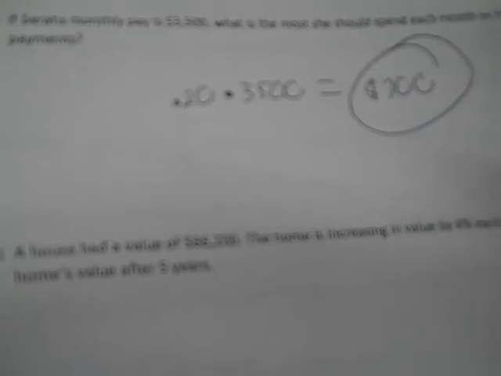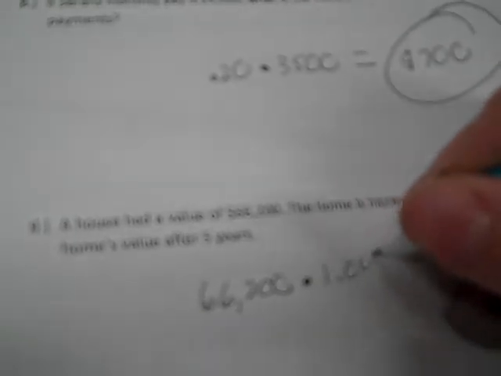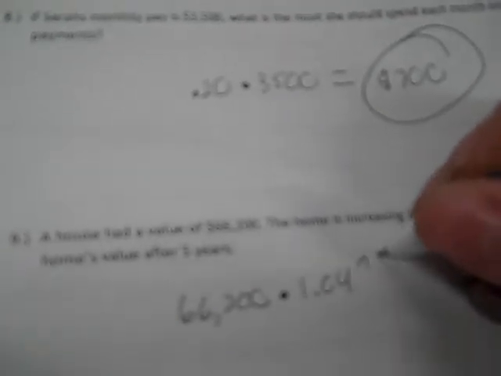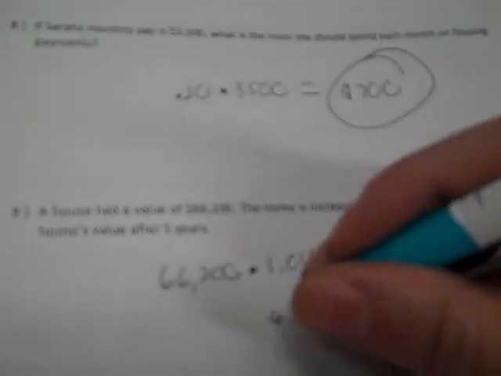Okay, a house had a value of $66,200. The home's increasing in value by 4% per year. Find the home's value after 5 years. So I've got $66,200 times, like the car, but this is an increase by 4%, so you don't want to use 4. You want to add 4 to it, and that's 104%. Well, if I use that in the equation, that's 1.04. And that repeats every year for 5 years, so to the 5th power. Okay, I got $80,542.